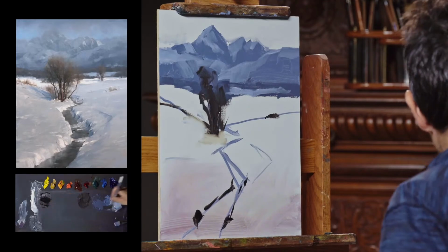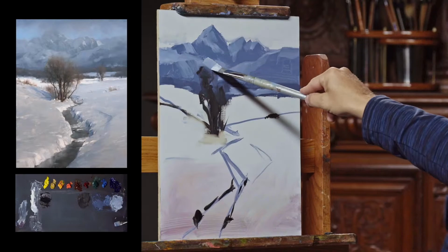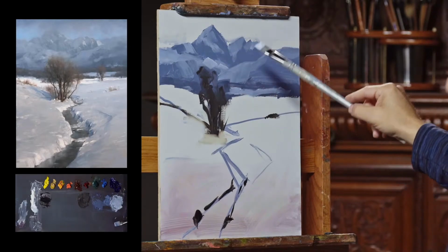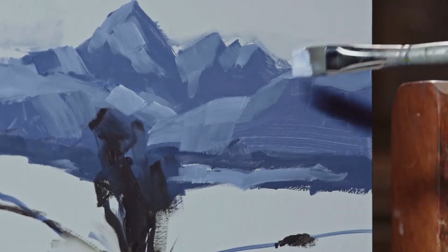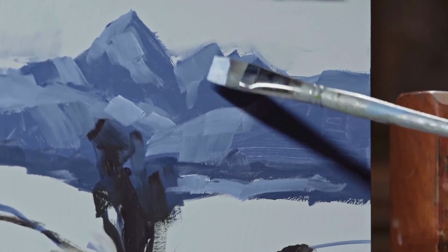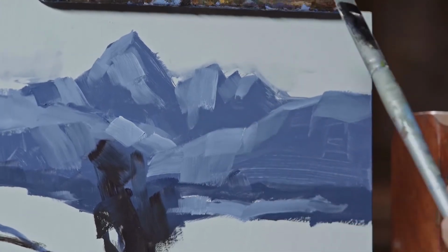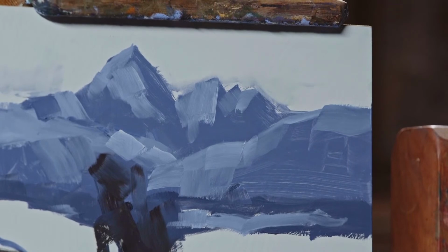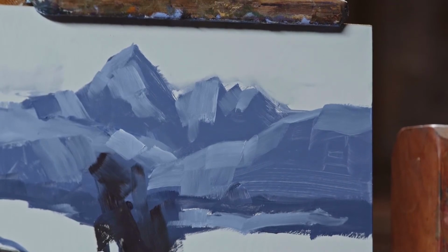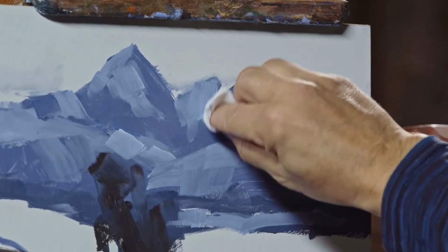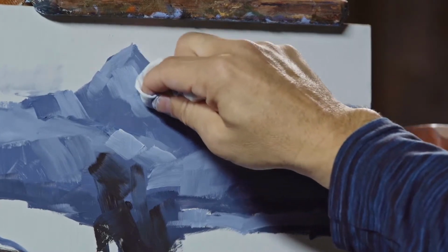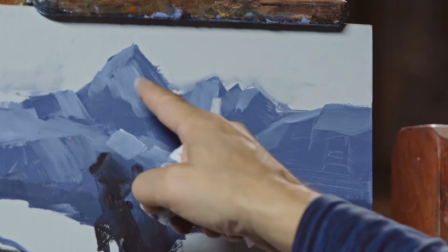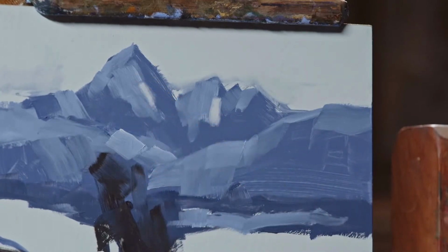Now let's modify some of that snow a little bit more with some lighter areas where the reflected light is hitting the snow a little bit more. And then if you get curious just to see how light you can go, if you need to, scrape back through, and that at least gives you an indication of the value structure.